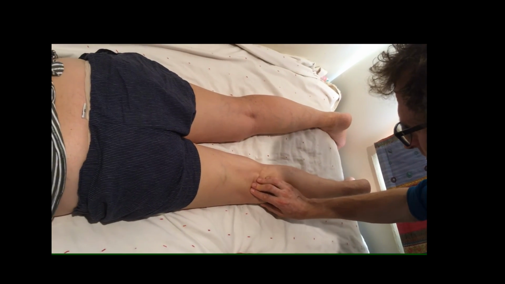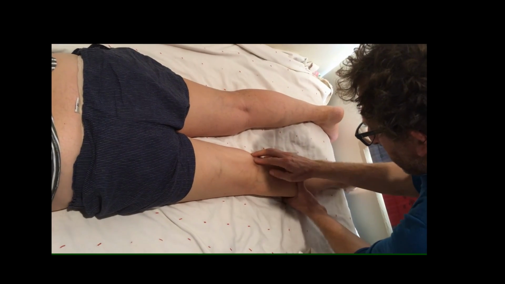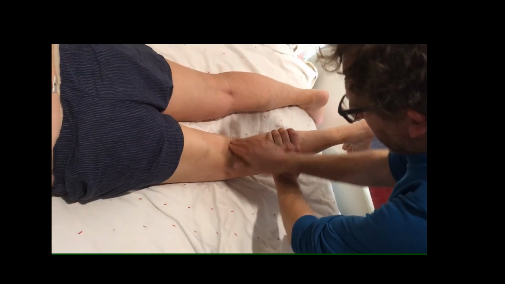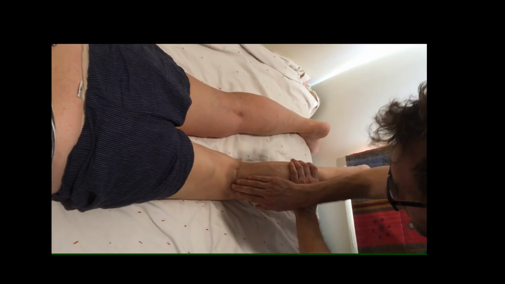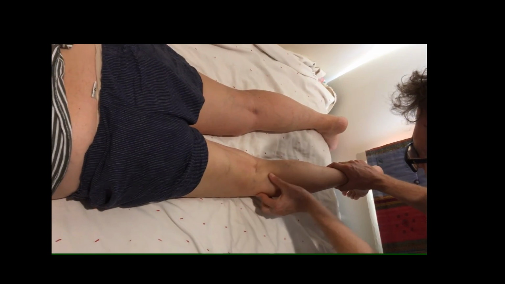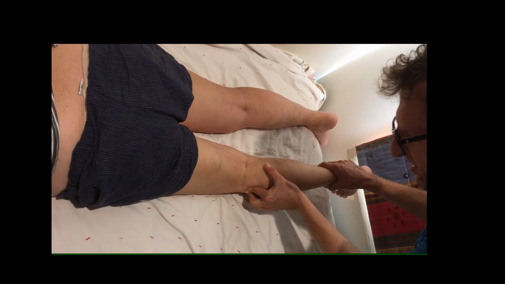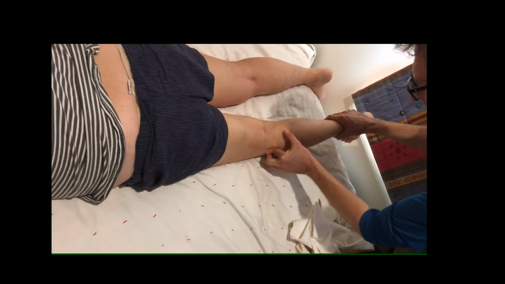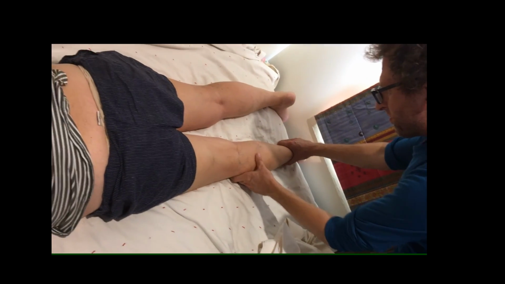Having identified where they are, I will also know where the Baker's cyst is going to be if I'm going to feel it, and also where the popliteal artery is. So here I am palpating. Okay. And any pain in there at all? Now that's the fibula head, which is the last thing I check there. You can also feel that from the front. That's fine.